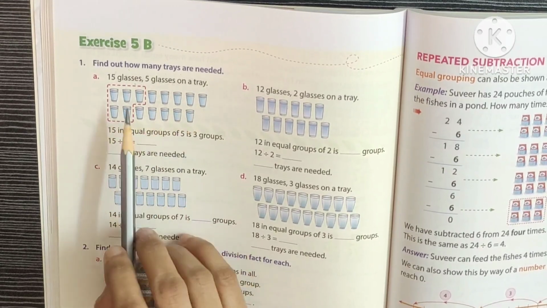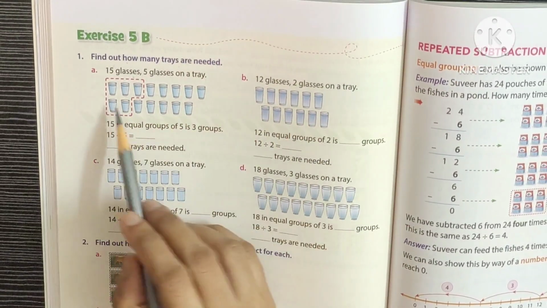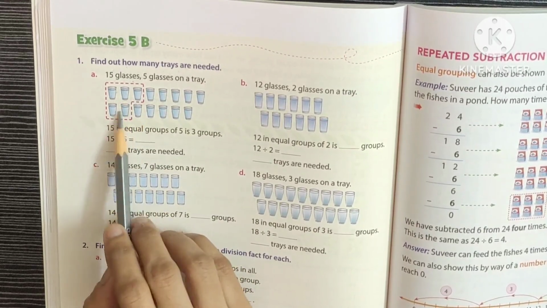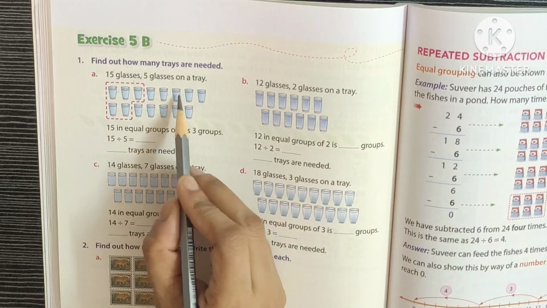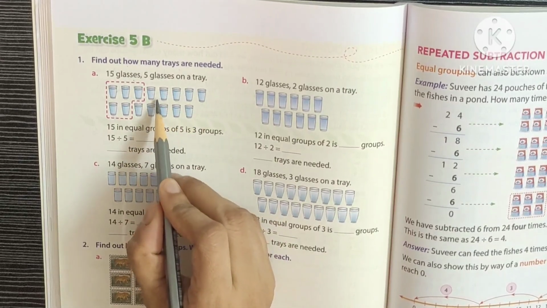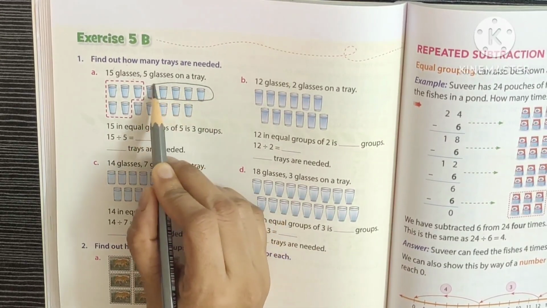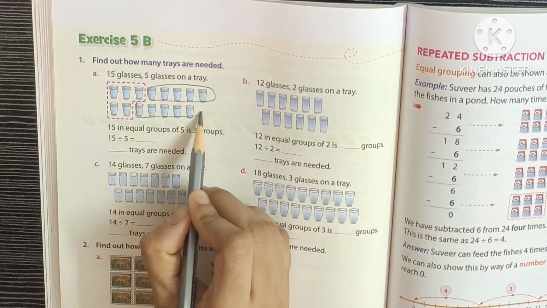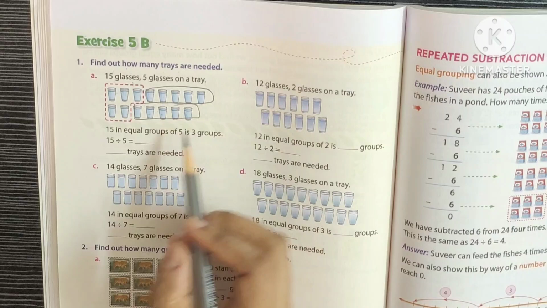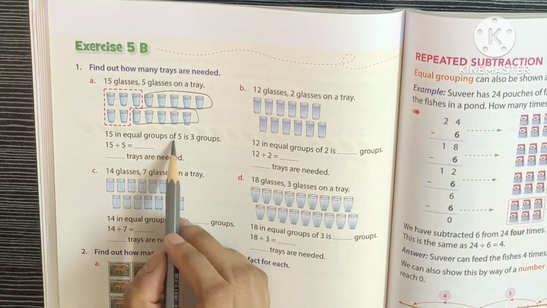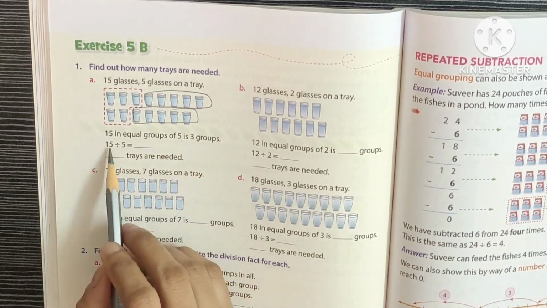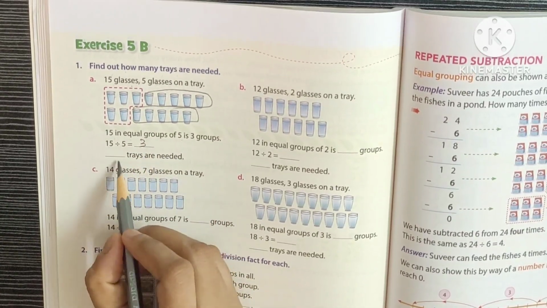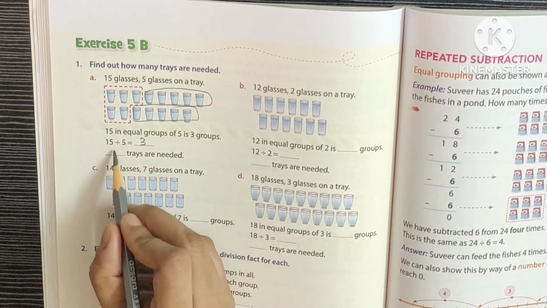So 5 glasses in a tray. We have to make a group of 5 glasses in a tray. 1 already given. 1, 2, 3, 4, 5. This is another. 1, 2, 3, 4, 5. This is another. 15 in equal groups of 5 is 3 groups. 15 divided by 5 is 3. 3 trays are needed.